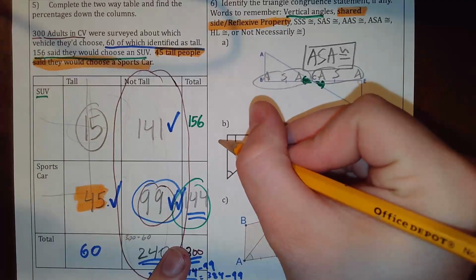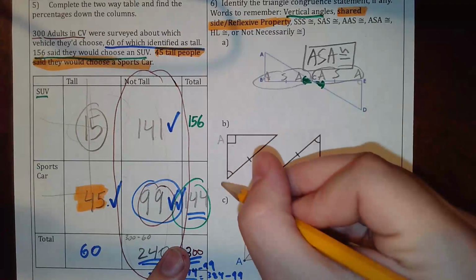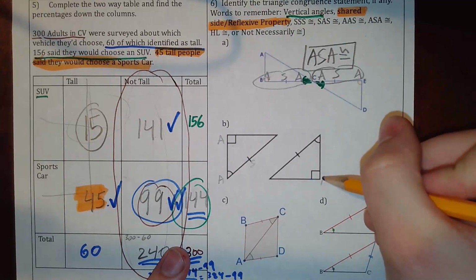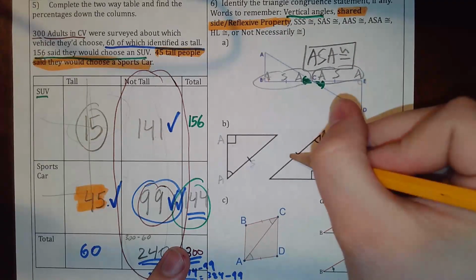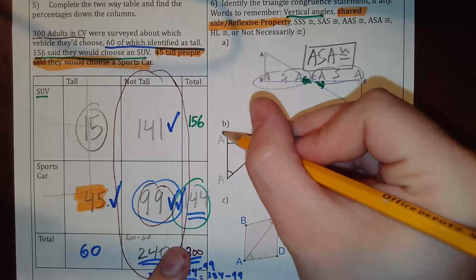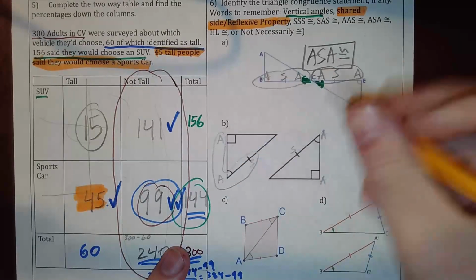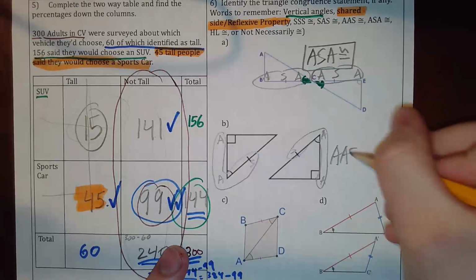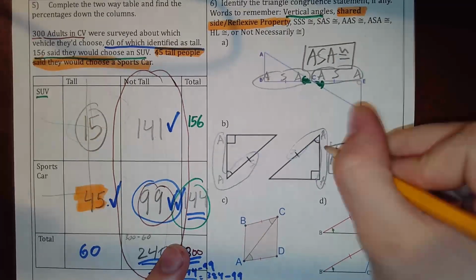We're given a right triangle, labeling A for angle and S for side. Looking around the triangle, it spells angle, angle, side.